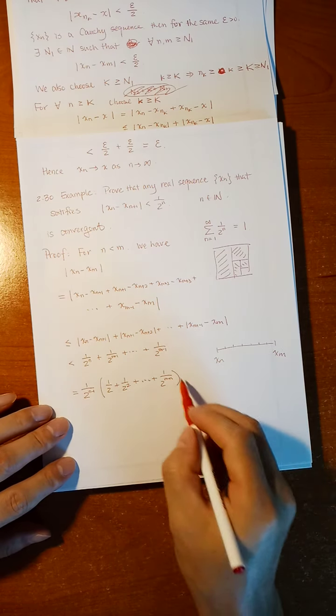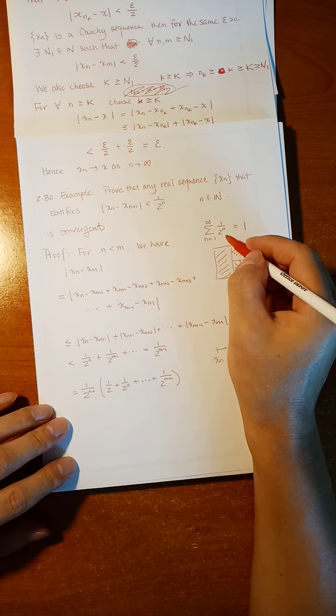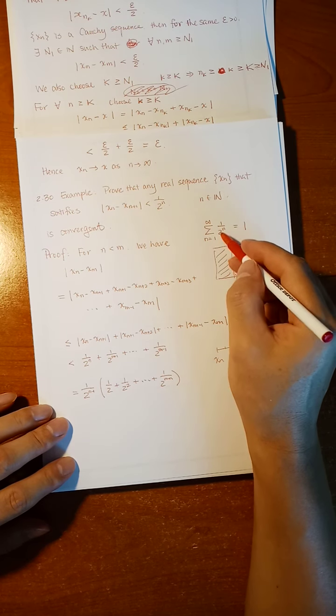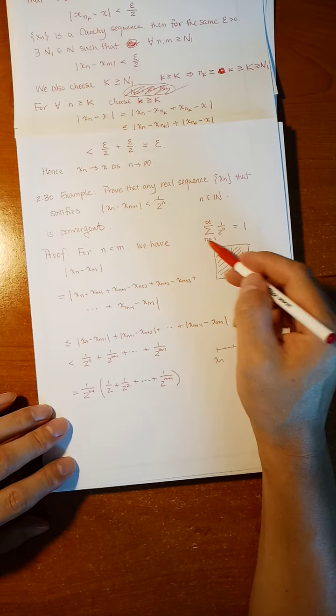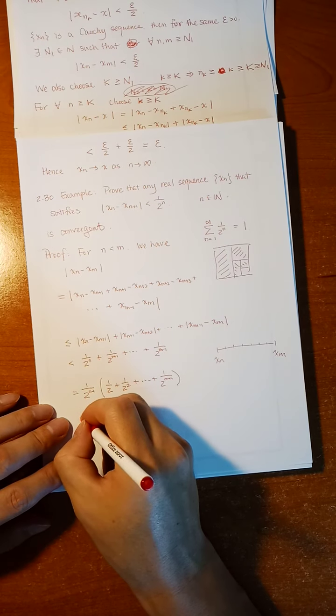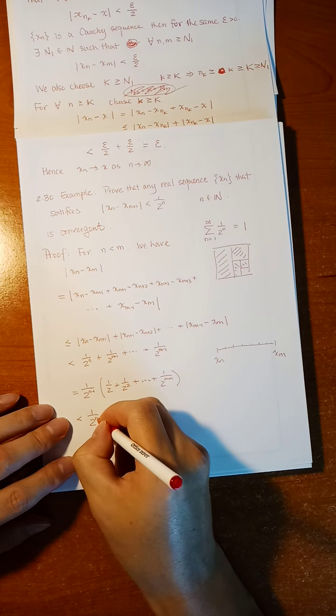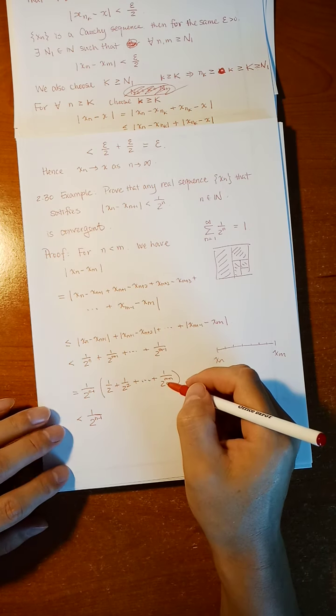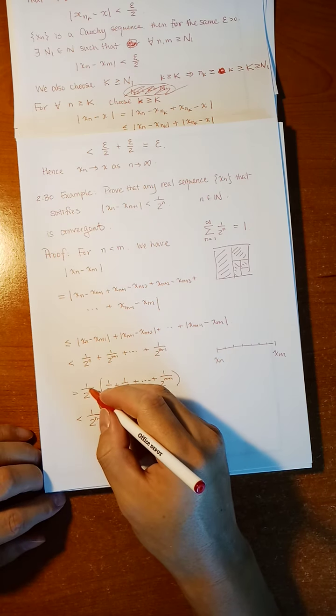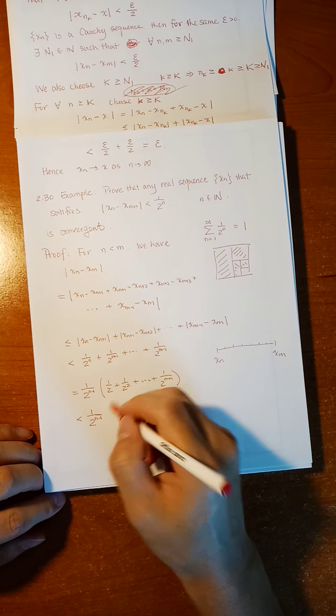You see, this is a partial sum of a convergent series. The total is a positive convergent series. The total series is 1. The partial sum is less than 1. Of course, this sum is less than 1. So less than 1 times 1/2^(n-1) is this. Right?